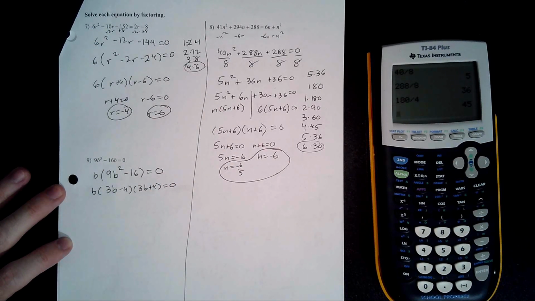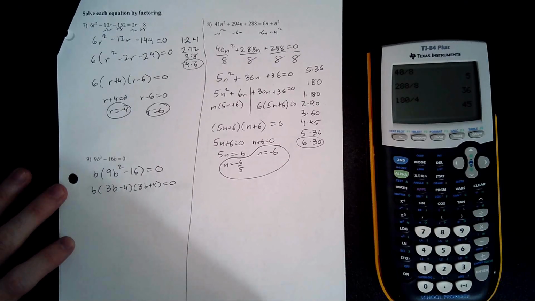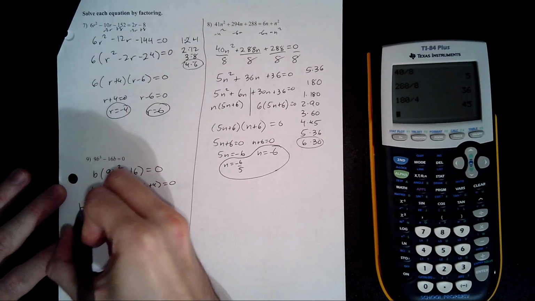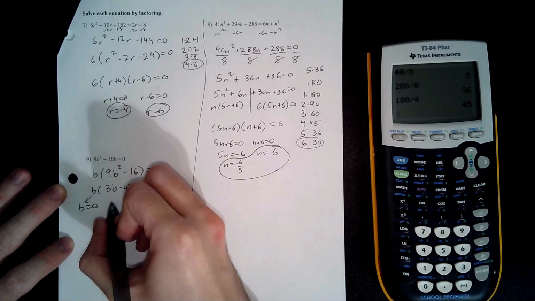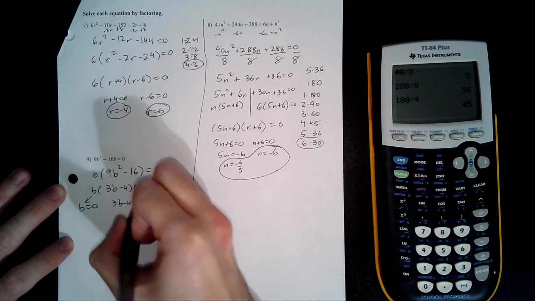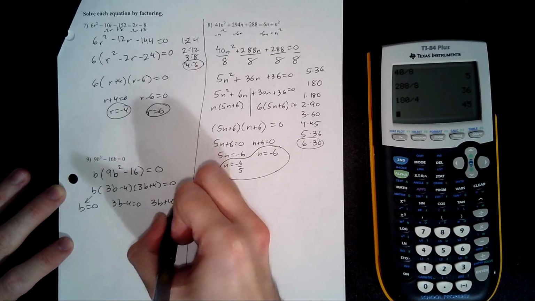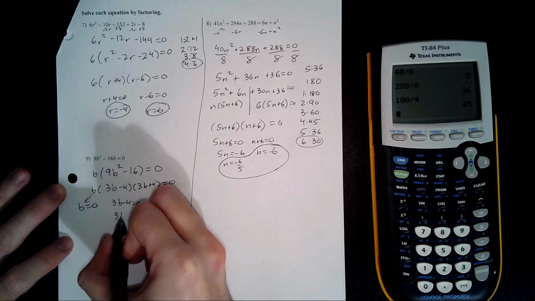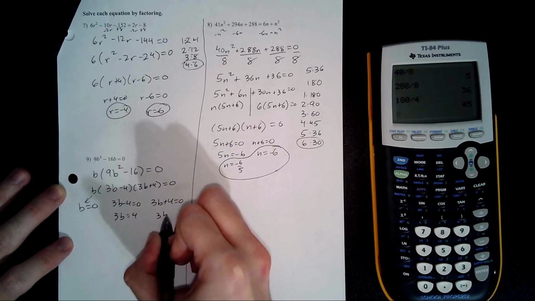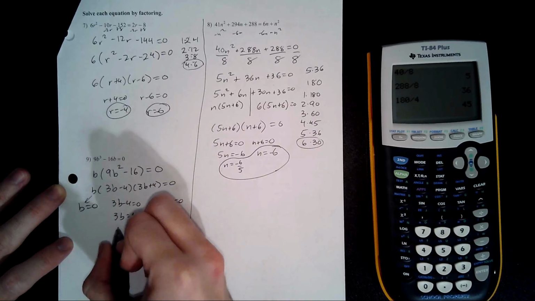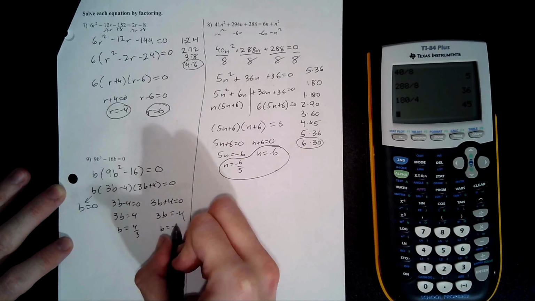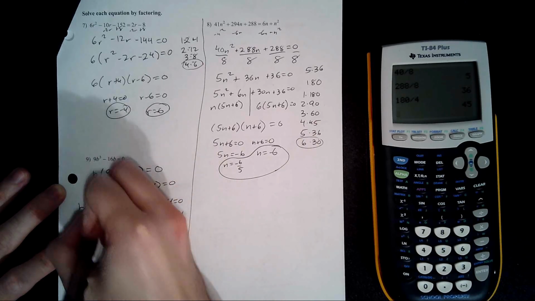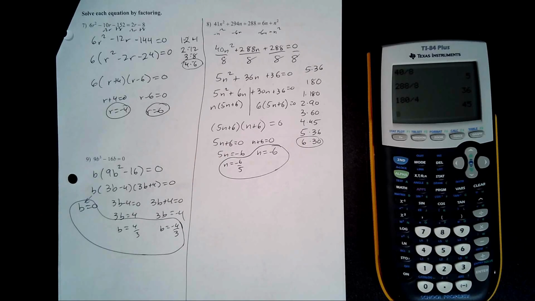And now we have just our regular old situation, our zero product property. b equals 0 from here, that guy right there. 3b minus 4 equals 0, and 3b plus 4 equals 0. So 3b equals 4, and 3b equals negative 4, and dividing by 3, we get b equals 4 thirds, and b equals negative 4 thirds. And we are finally done with this guy.